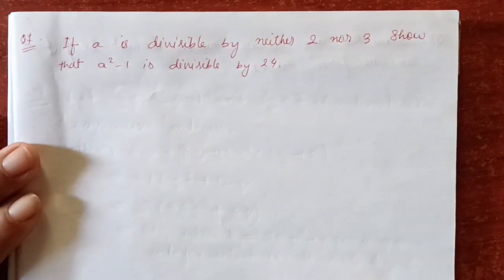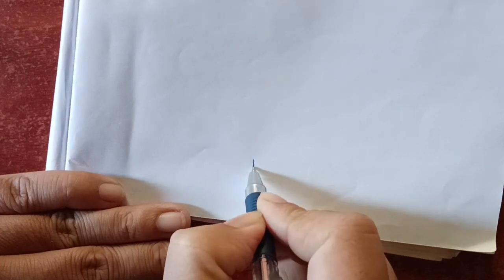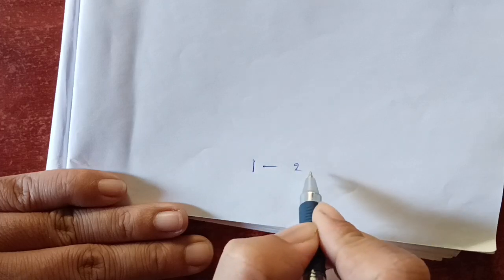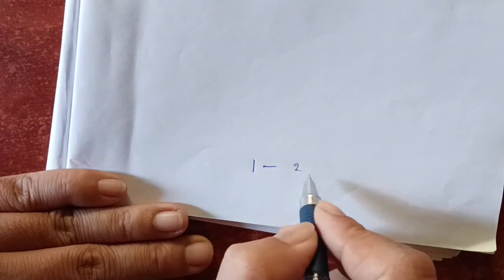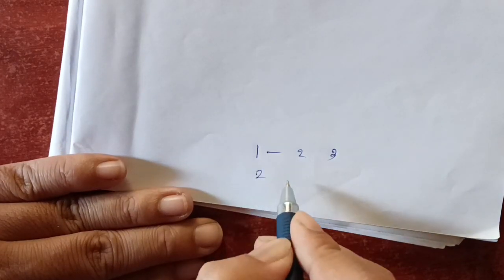Okay, let me give you some example. You see this here. Let's take a number 1. So this one you cannot divide by 2 and you cannot divide by 3. All right, then what about this number 2?